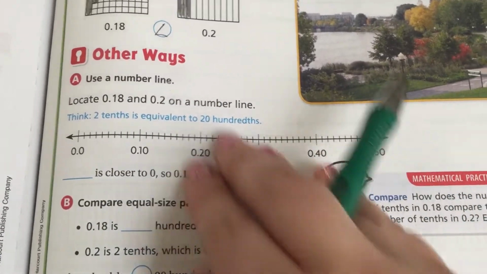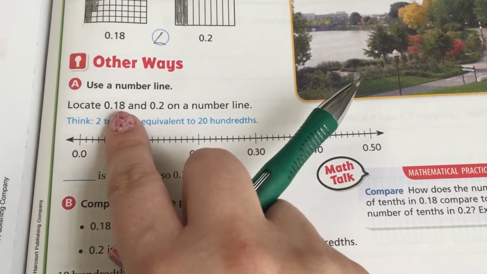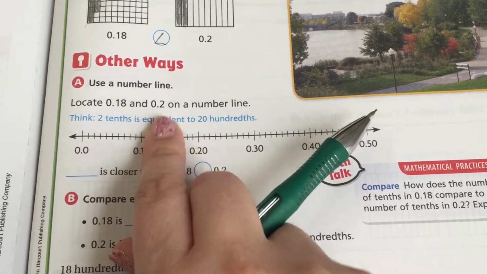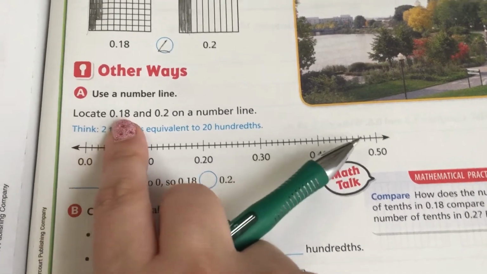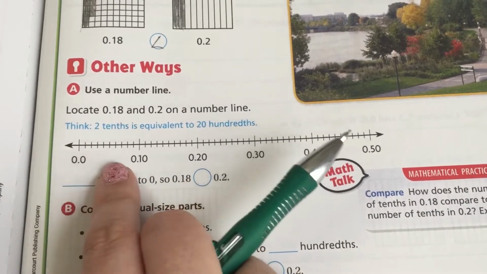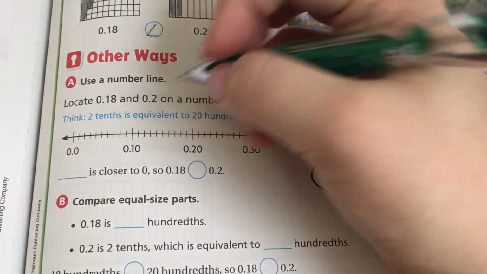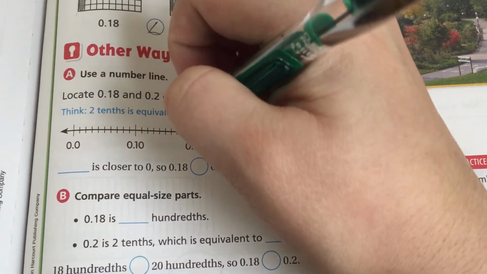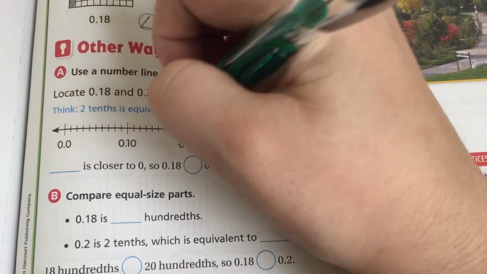It says another way you can do is to use a number line. Locate 18 hundredths and 2/10 on the number line. So 18 hundredths is 1/10 with 8 hundredths. Here's 1/10, and then I'm going to go to the 8, which is this one right here. That's 0 and 18 hundredths.